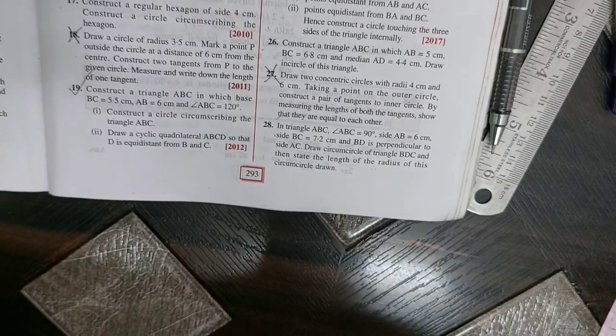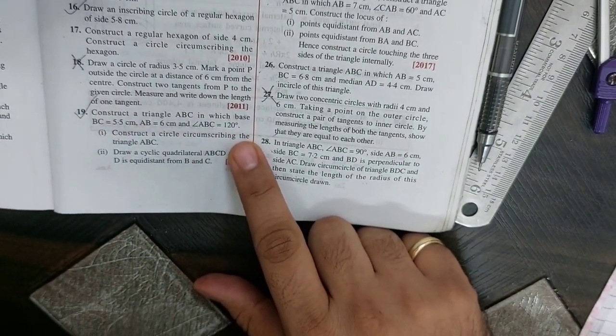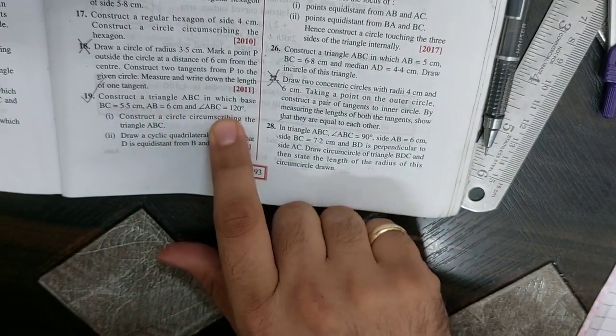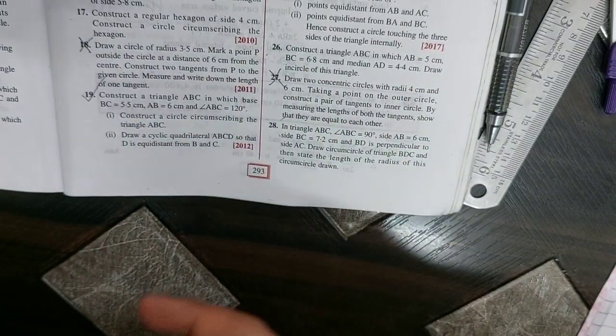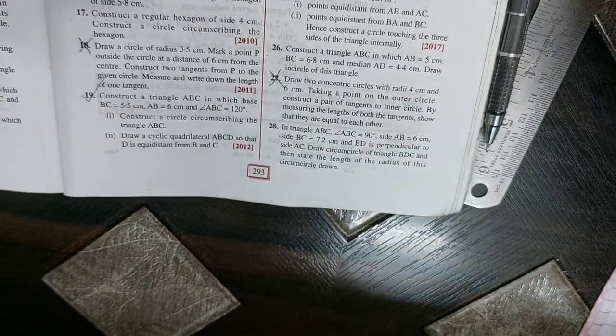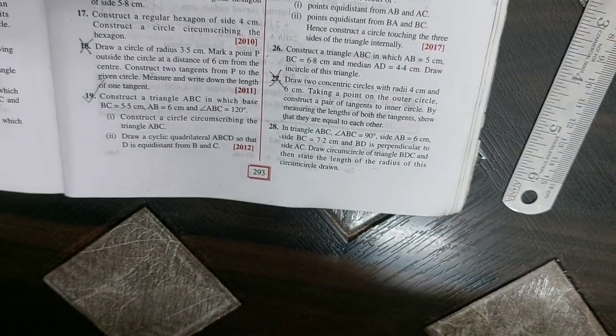Construct a triangle ABC in which the base is given, AB is given, and the angle is given. After constructing the triangle, draw a circumcircle and then draw a cyclic quadrilateral. So first we should always draw the rough diagram.